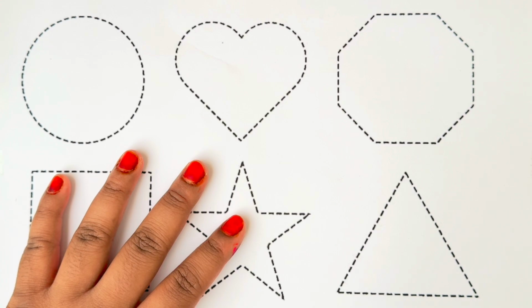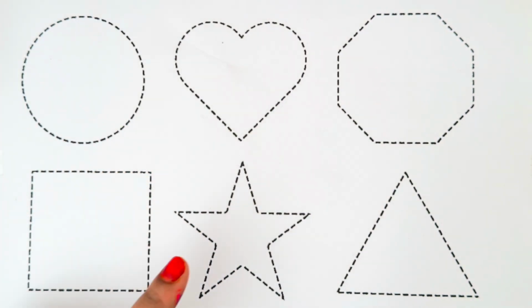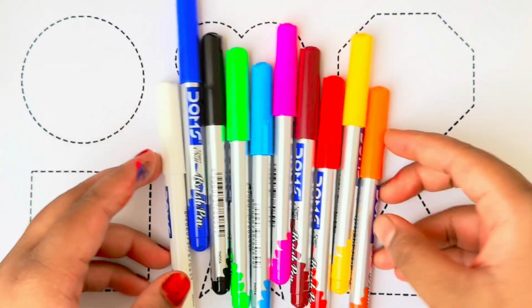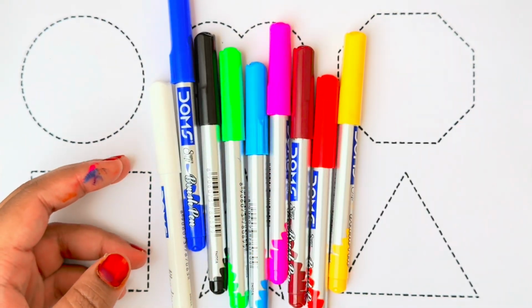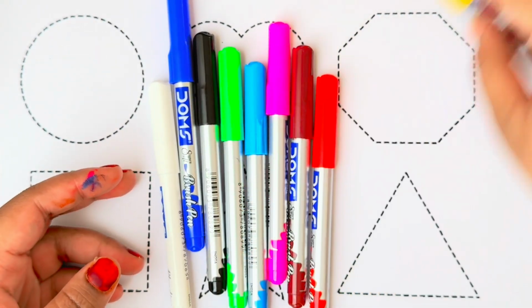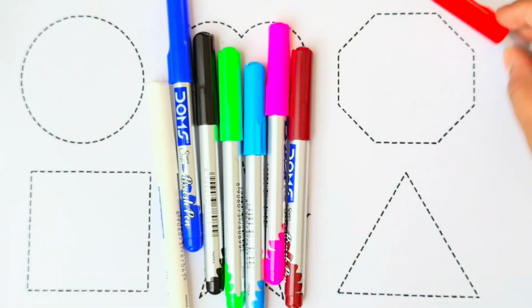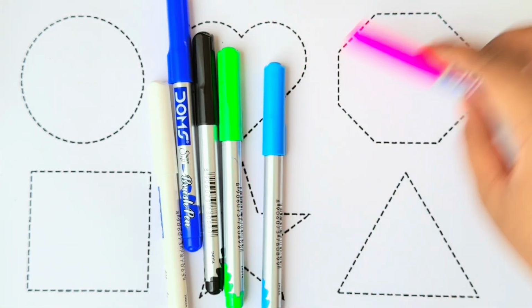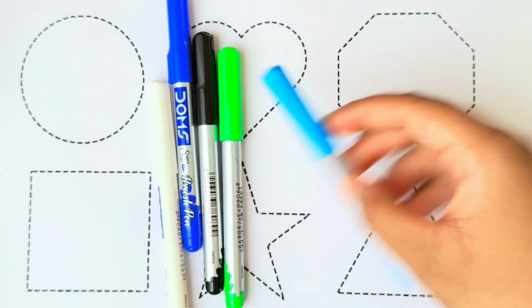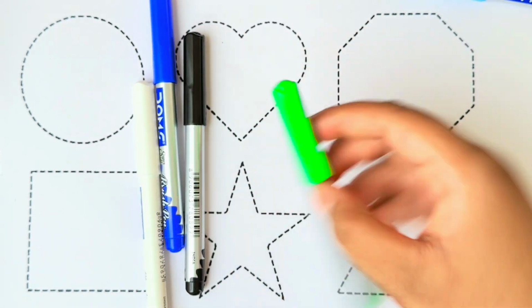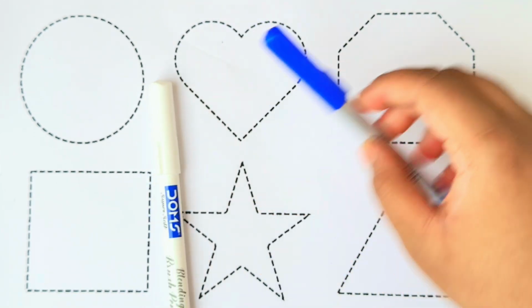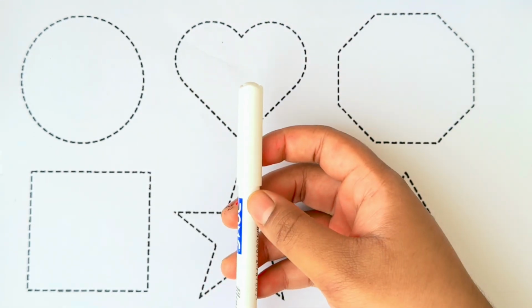Today we're gonna learn shapes and colors. First, let's start with colors. Orange color, yellow color, red color, brown color, purple color, sky blue color, light green color, black color, blue color, white color.